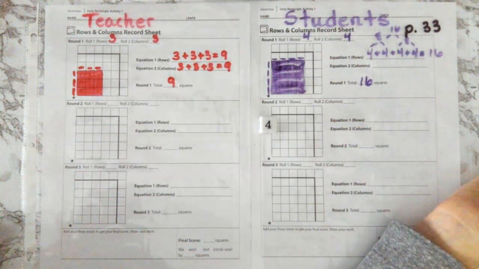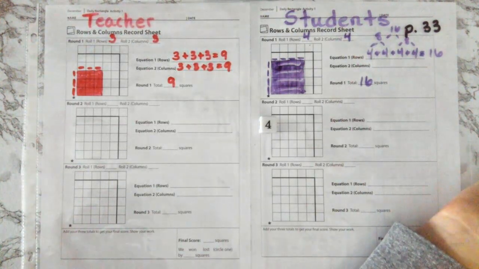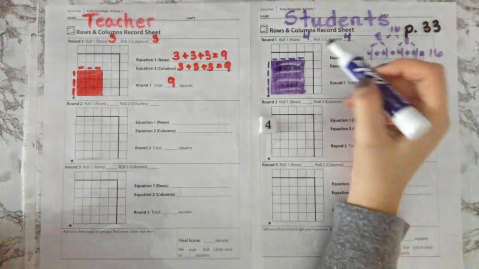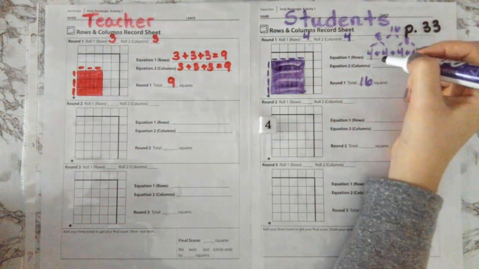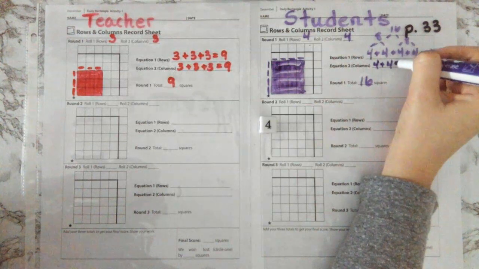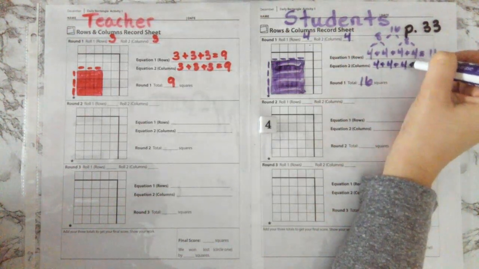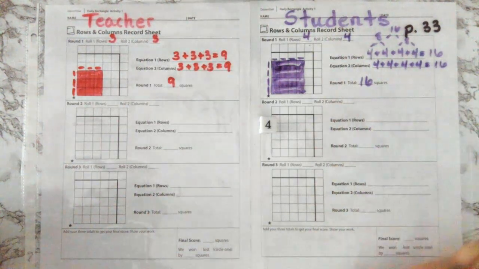What about for our columns? What could our equation be? If you were thinking, well, it would be the same, good thinking. It's the same because our rows and columns are the same. It's a square. So our equation for our columns is 4 plus 4 plus 4 plus 4 equals, well, it's the same, so it must have the same answer of 16.